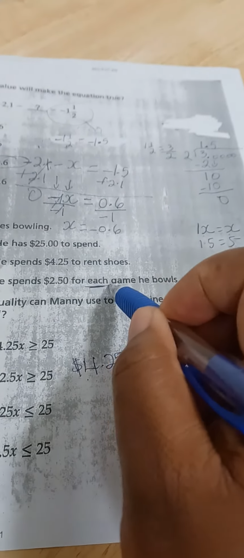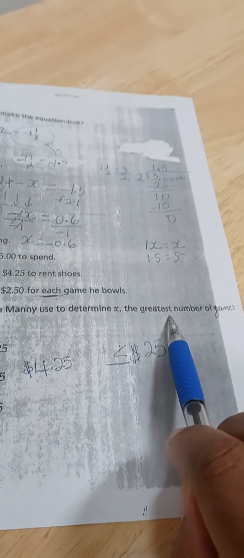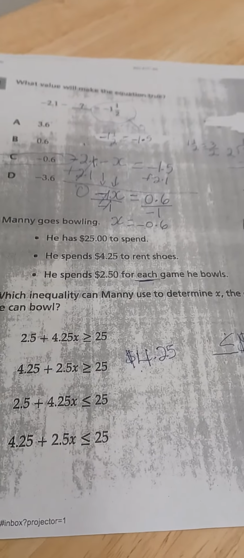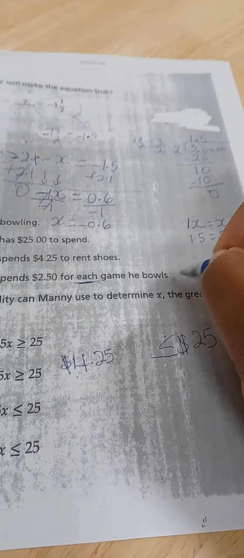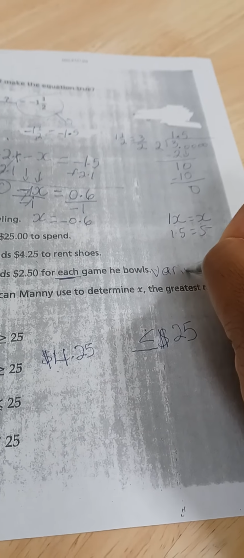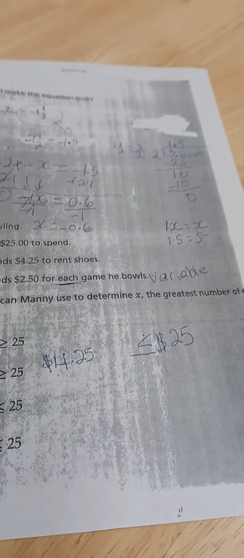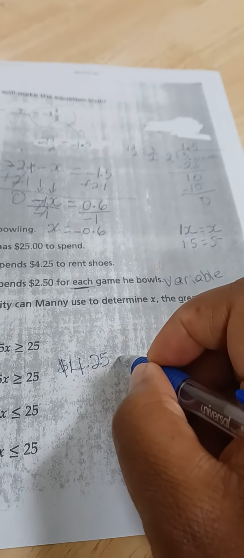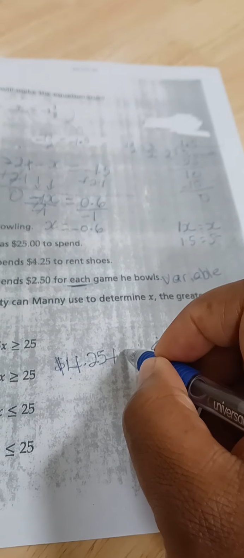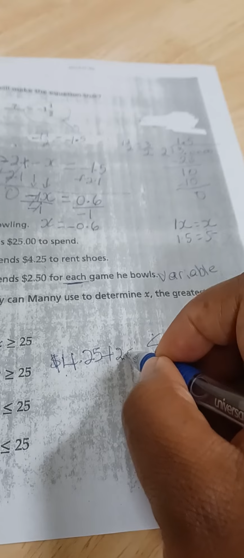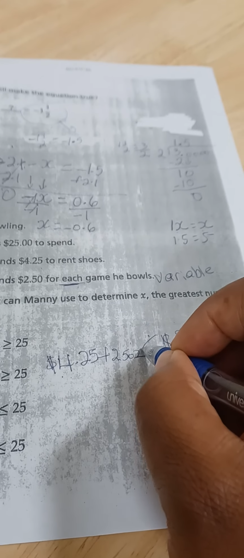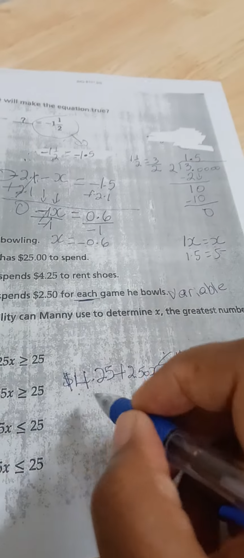Next, he says he spent $2.50 for each game. This word each here, each game. So in order to find the greatest number of games Manny can bowl, we're going to need a variable. So we know an operation is going to be plus, and it's $2.50 with an x. I'm going to rewrite this.